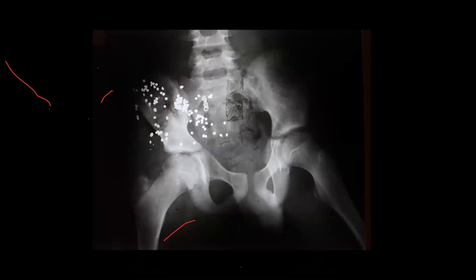Pradeep, what's going on here? Here is a plain film, and it shows. You have to say where. Where is the plain film, Pradeep? You start describing things by the site. You cannot just say a plain film of the head, of the neck, of the chest. Where is it? A plain film of the pelvis. The pelvis, yes, the plain film.